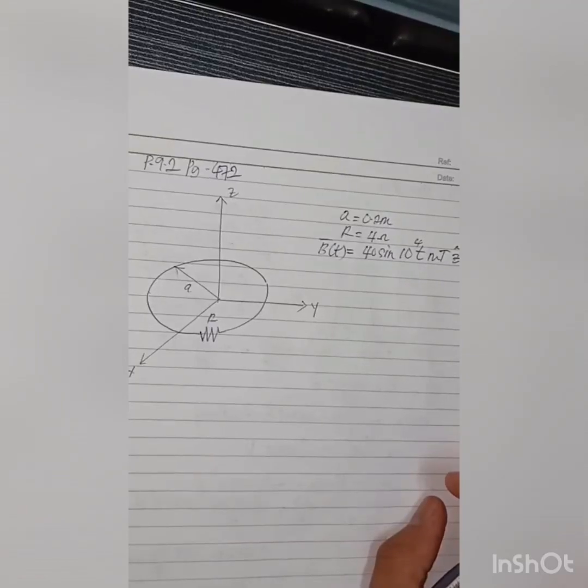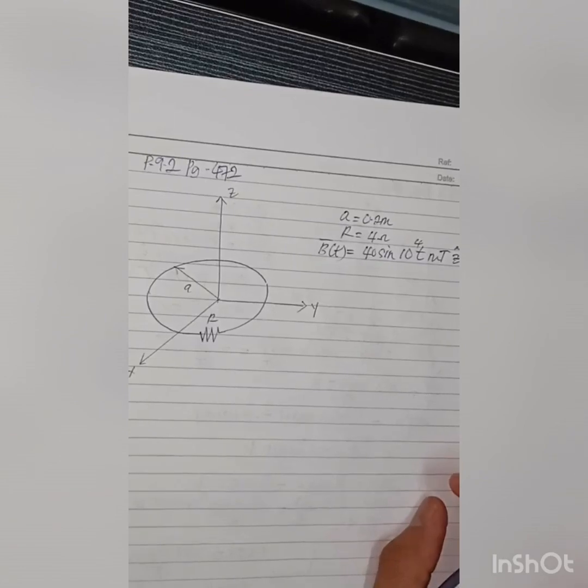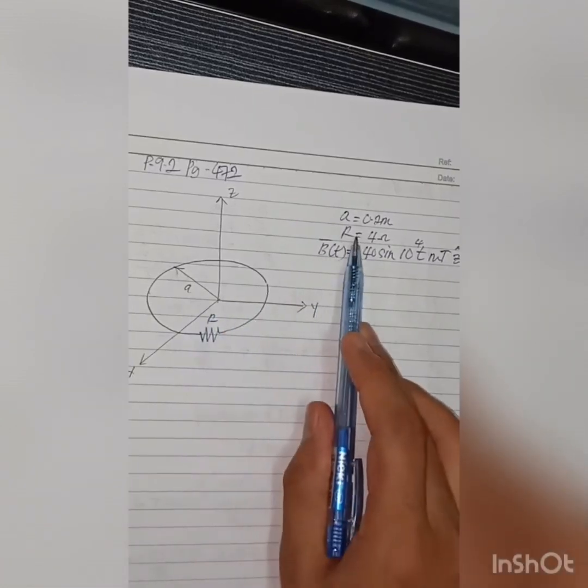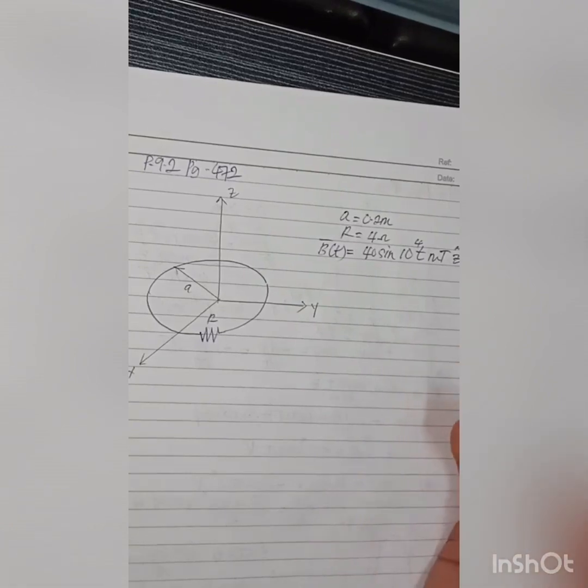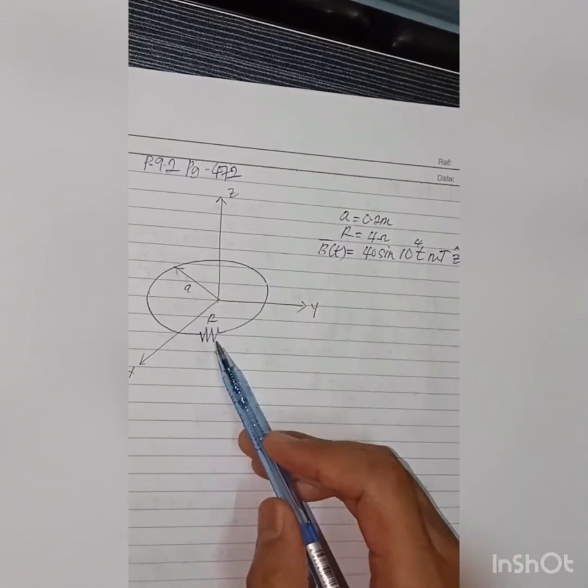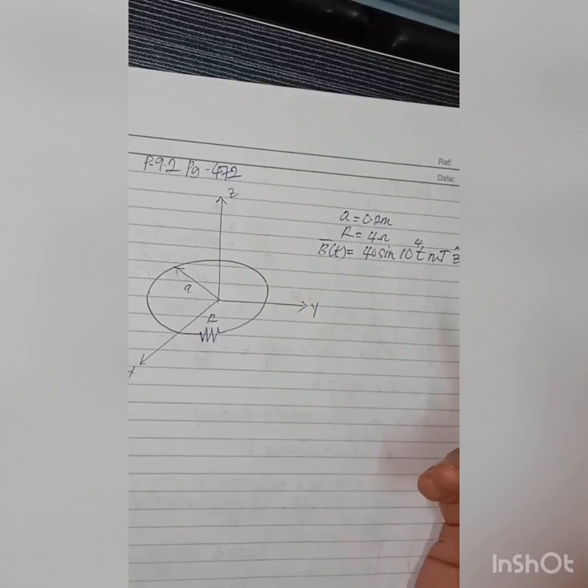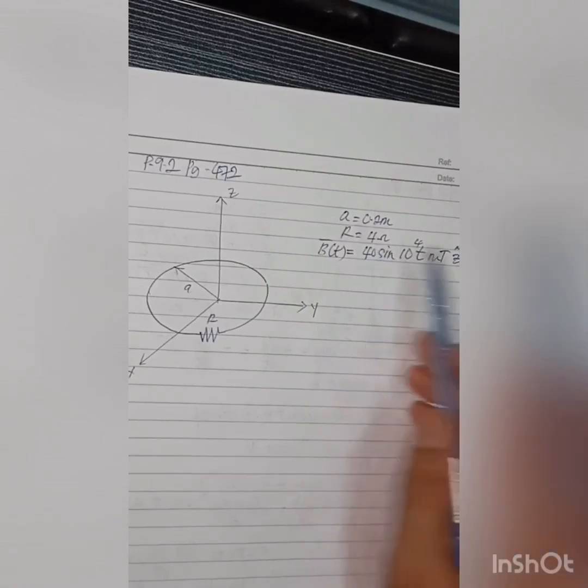Okay guys, please turn to page 472 in your textbooks, problem 9.2. Now we are given a circuit: a conducting loop lies on the xy plane, and it has a radius of a equal to 0.2, and then it is connected to a resistor with a value of 4 ohm.